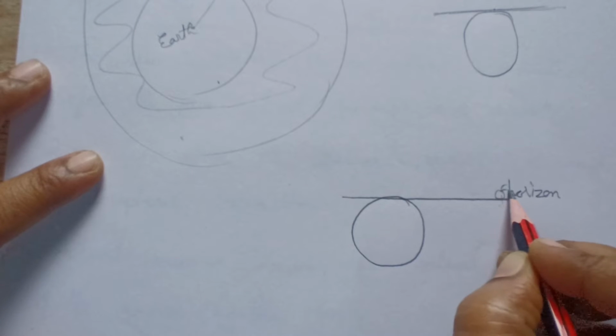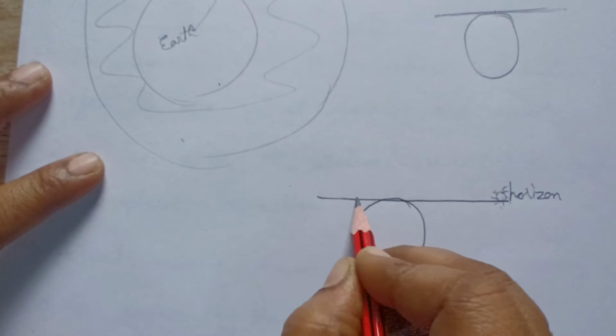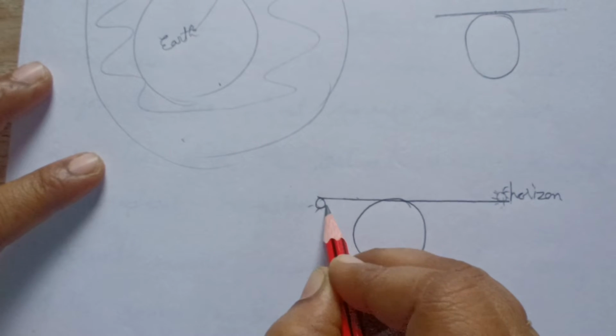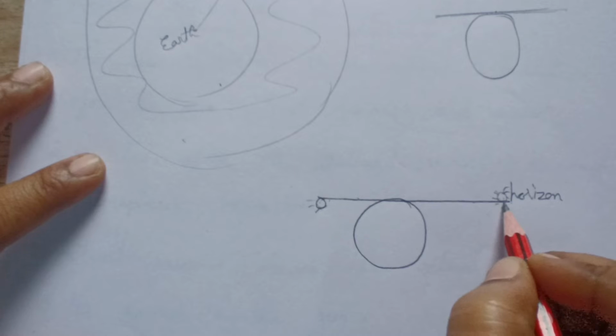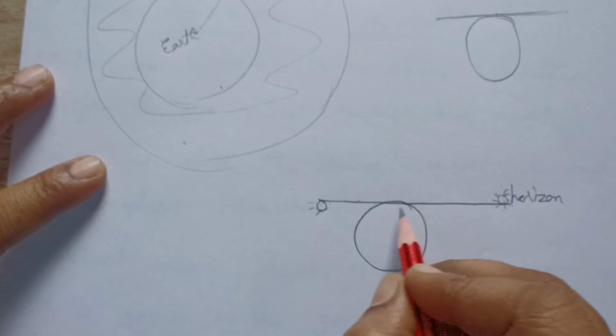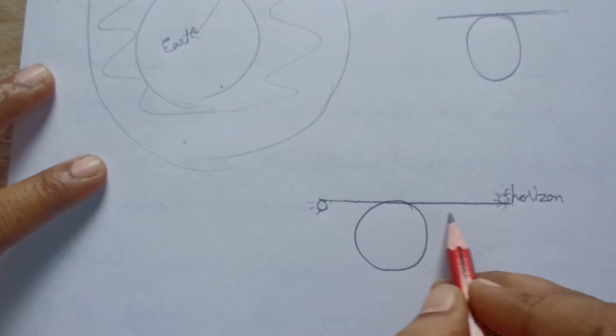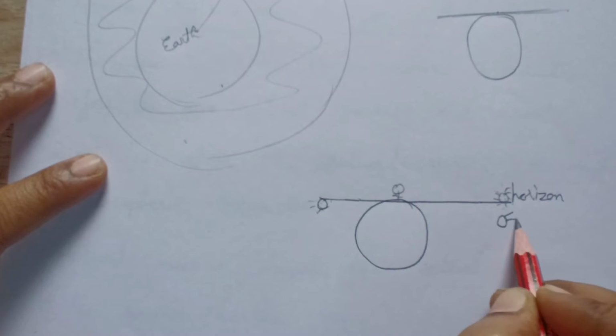When the sun rises above this horizon, only then can we say it is sunrise. When it crosses this horizon and goes below, we say it is sunset. But before sunrise, we are able to see the sun. How? You are standing here, and the sun is here; it has not actually risen.